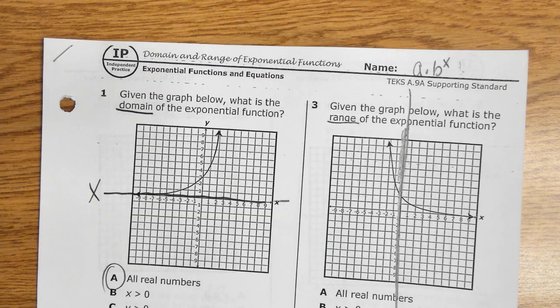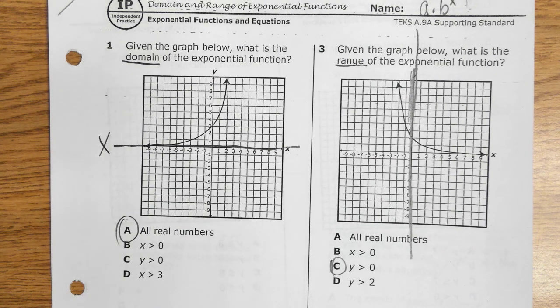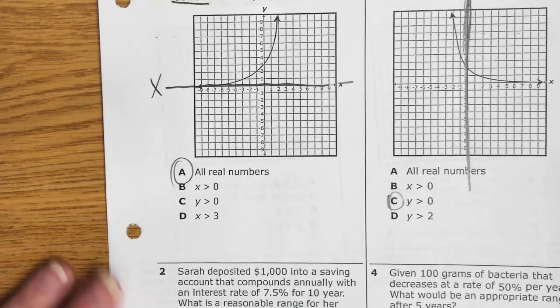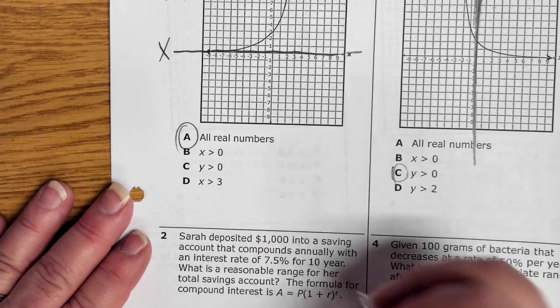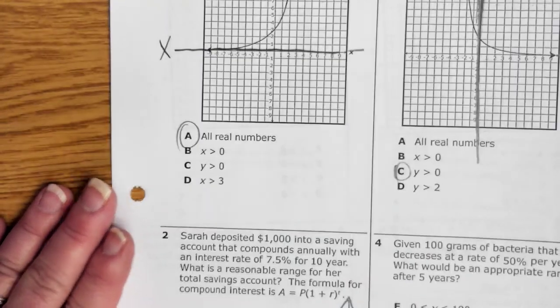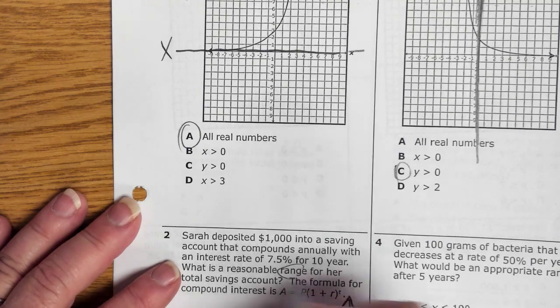Let's look at number 2. And I know I'm doing too many of these, but that's too bad. Sarah deposited $1,000 into a savings account that compounds annually with an interest rate of 7.5% for 10 years. So I'm going to have what type of exponential? An increasing or decreasing? Okay, we are growing, aren't we? Okay, it says what is a reasonable range?